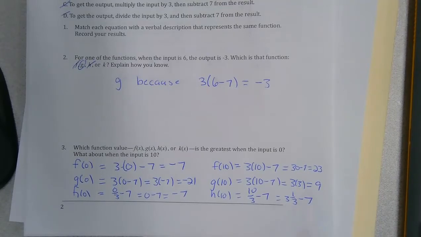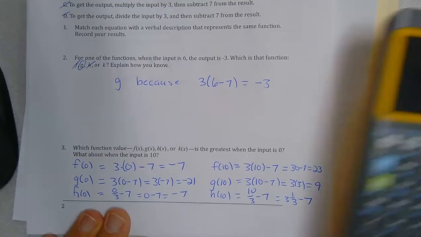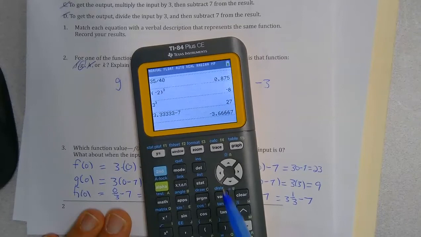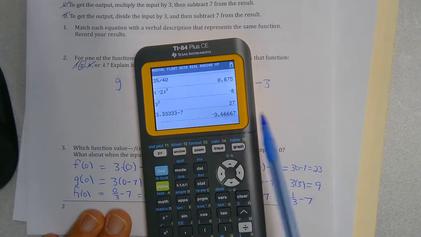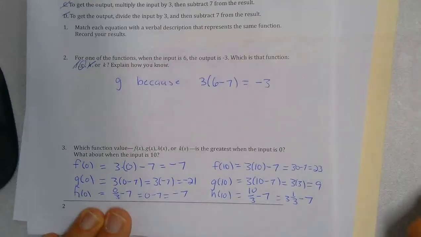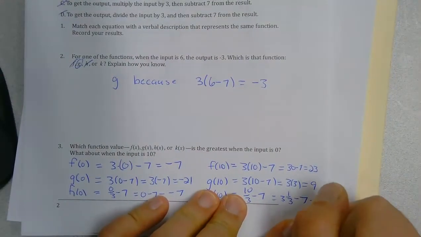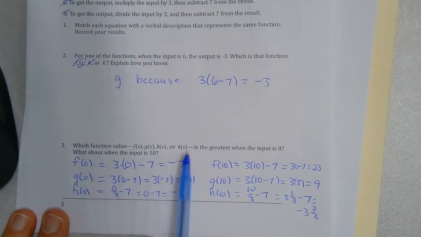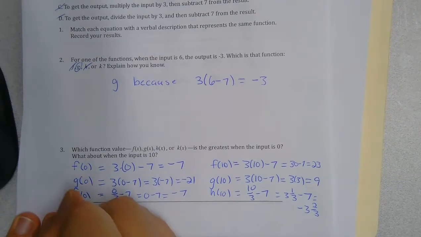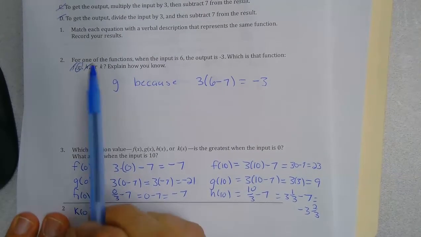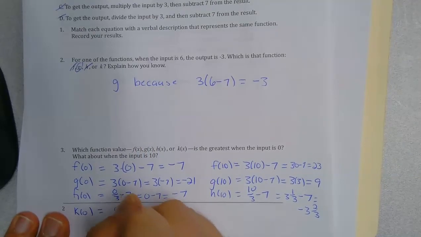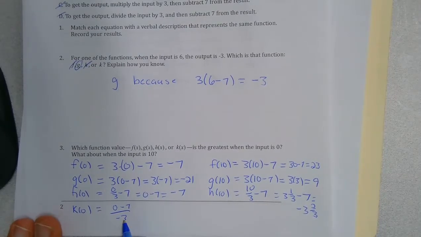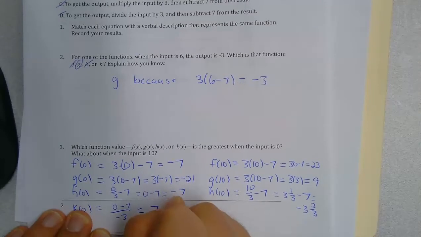So if I do 3 1/3 or 3.3 repeating minus 7, that's going to be negative 3, and the 0.6 repeating is 2/3. So that gives us negative 3 2/3. And then we can do k of x. So k of 0, if I plug that in, we do 0 minus 7 first, and then divide it by 3. So that's going to be negative 7 divided by 3, or negative 7 over 3.